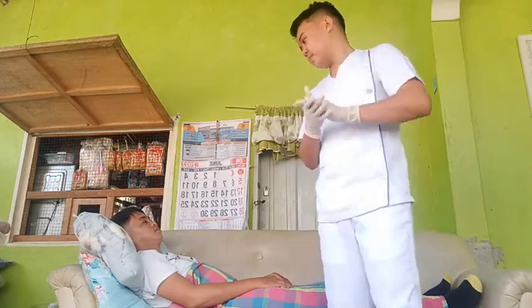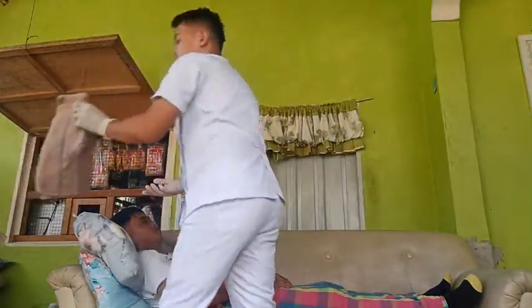So next is lower the side rail and place the towel on the patient's chest. The rationale for this is that tilting the head downward encourages fluid to drain out of the client's mouth and it prevents aspiration. Since we don't have a side rail, since we're using a sofa, we just have to put the towel for the patient.